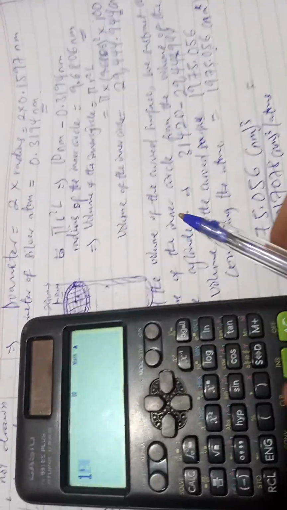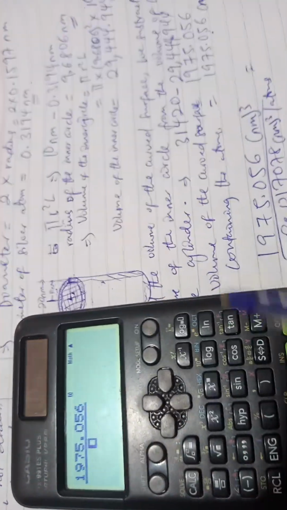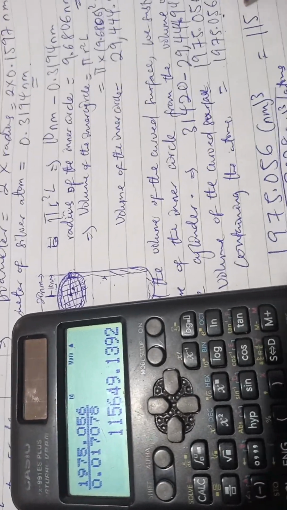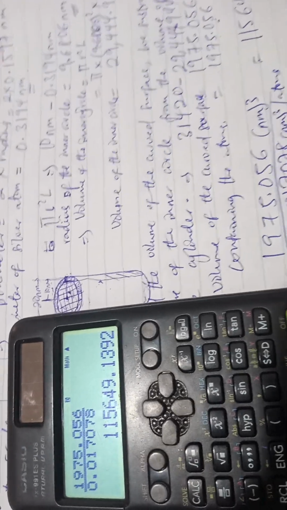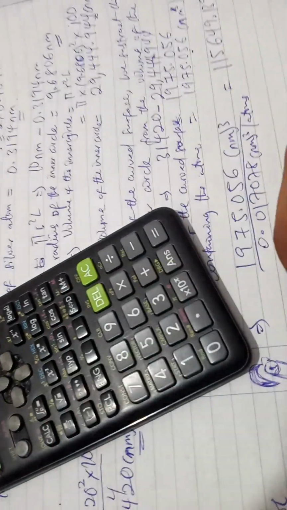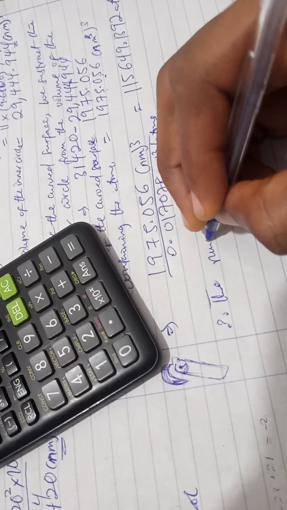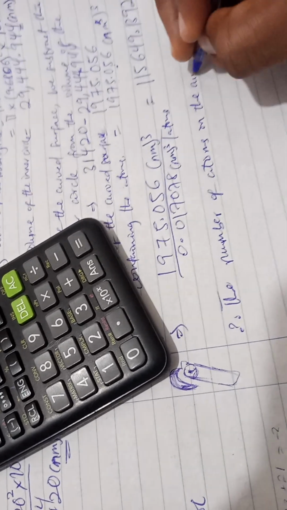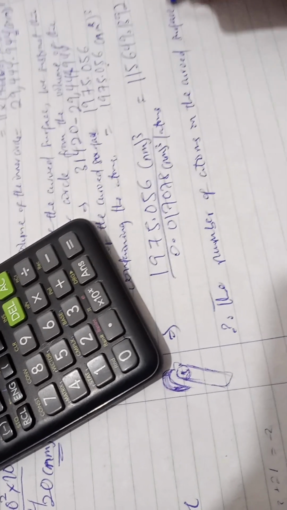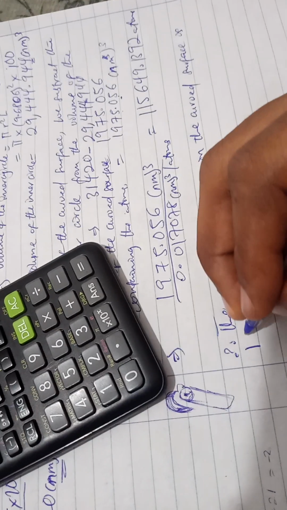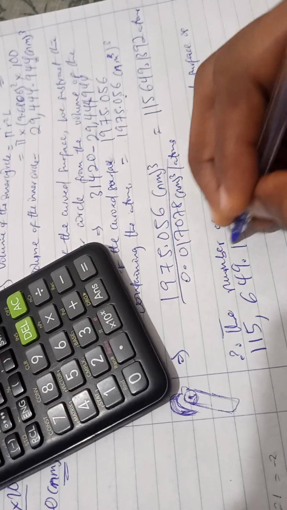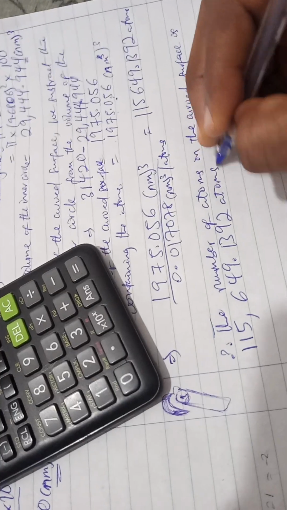So when we do the calculation, we have 1975.056 over 0.017078. So we have 115,649.1392 atoms. Therefore, the number of atoms on the curved surface is 115,649.1392 atoms.